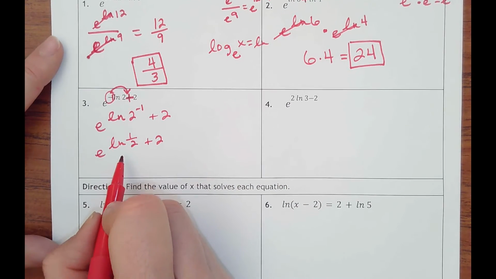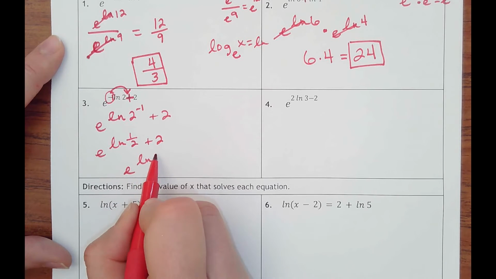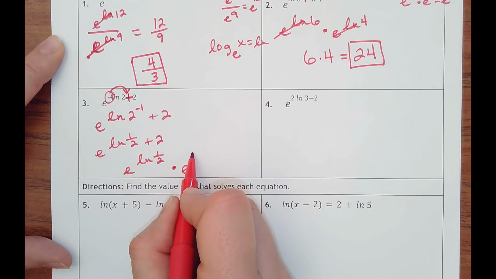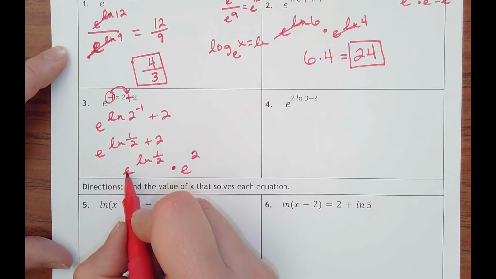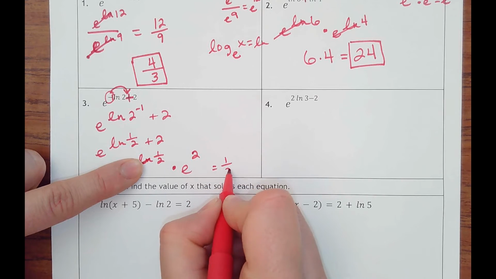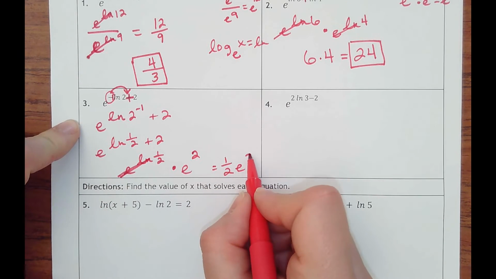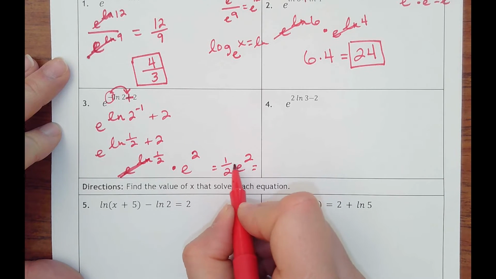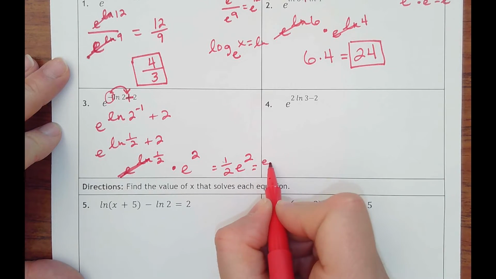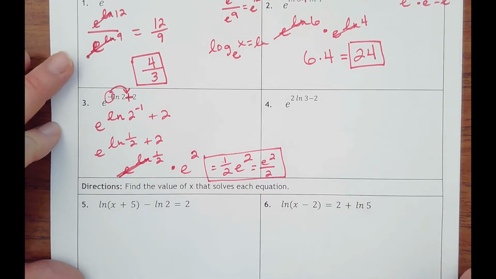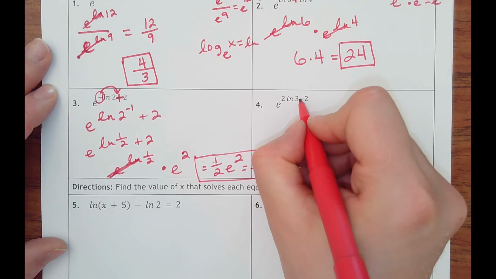And so I'm going to split this up into e to the natural log of a half times, because there's addition here, e squared. E to the natural log will cancel, so that's just 1/2 times e squared. I can't do anything else with it because e is irrational. So you could put it like that. You could also float your e because it's really in the numerator as e squared over 2. Either answer works.